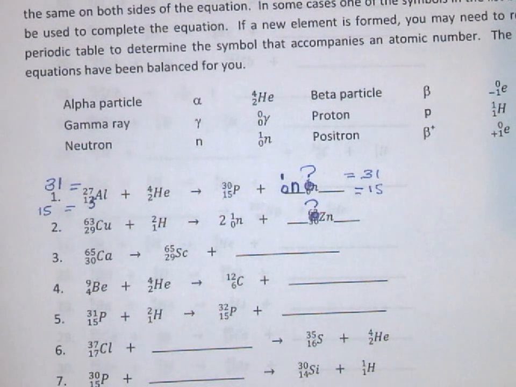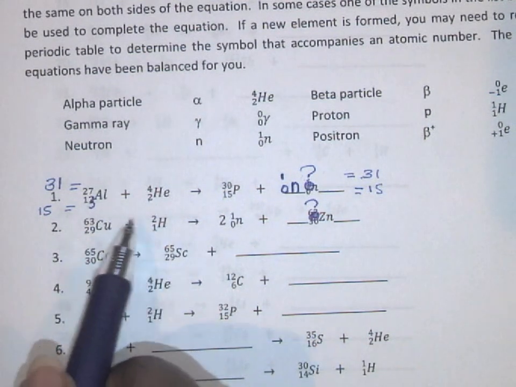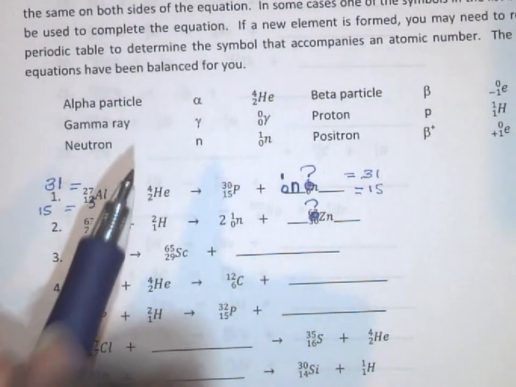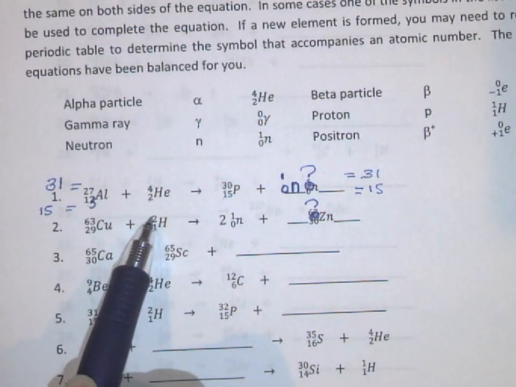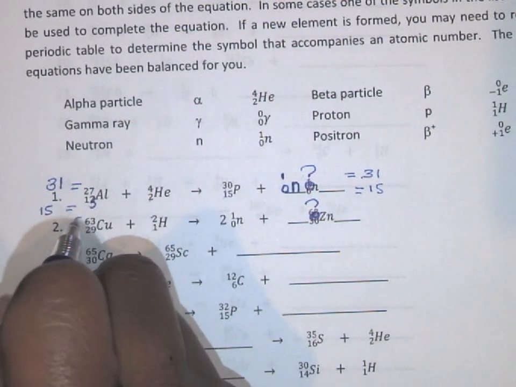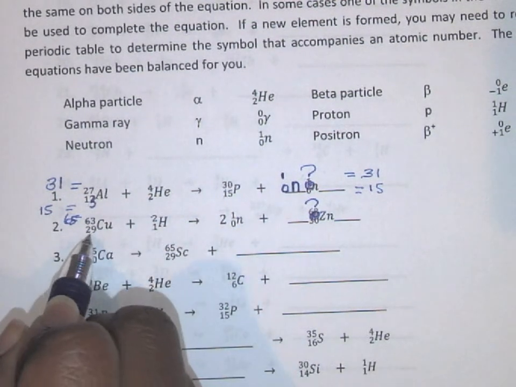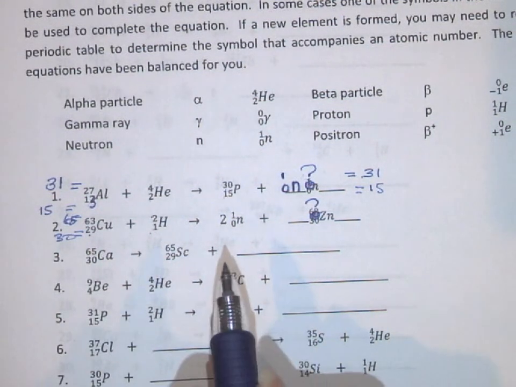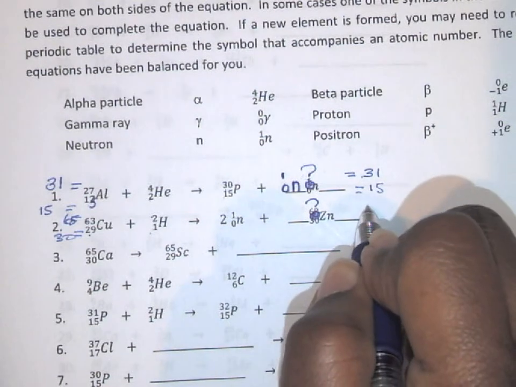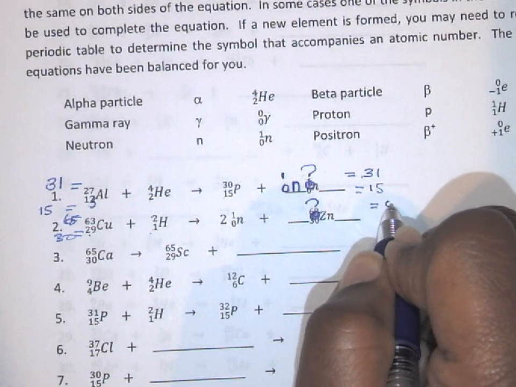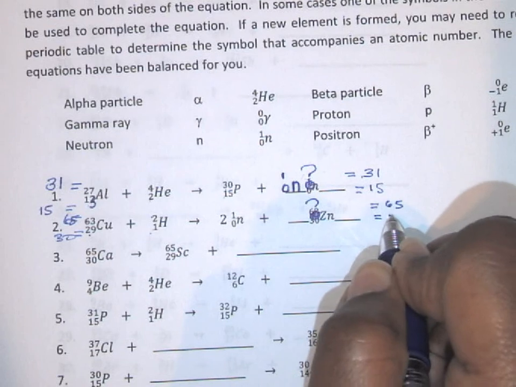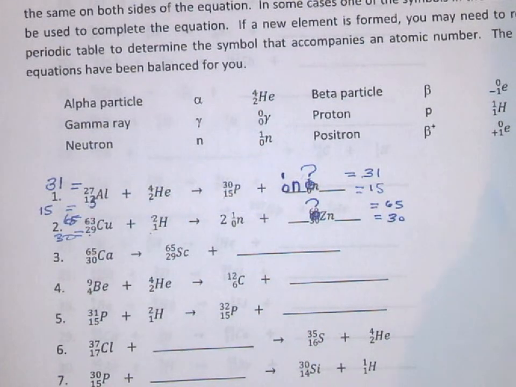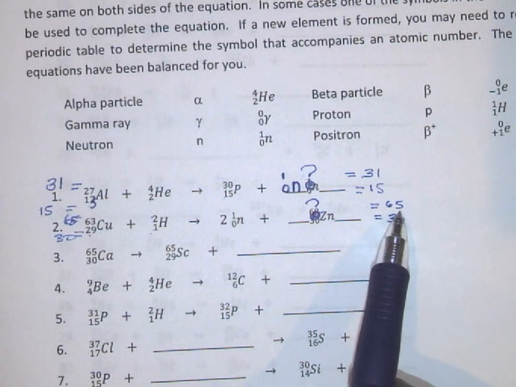And in our second example, we're going to do the same thing. So my first step is to start on the side that's complete, and again in this case it also happens to be on the left side, so on the reactant side, and I add up my top numbers and bottom numbers. So 63 plus 2 will give me 65, and then 29 plus 1 will give me 30. So on the product side, I know that my total must be 65 and 30.